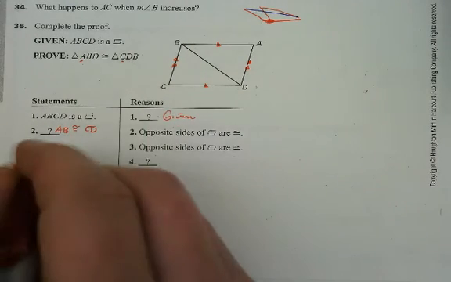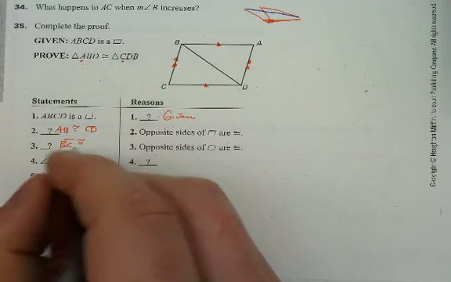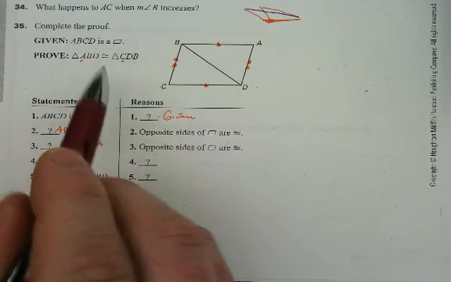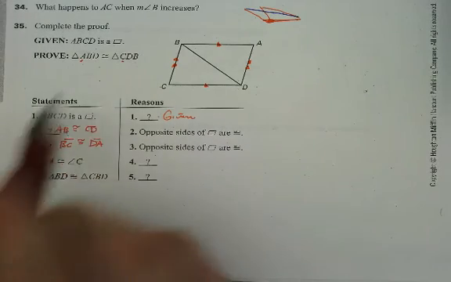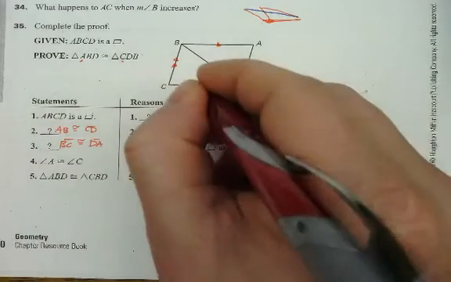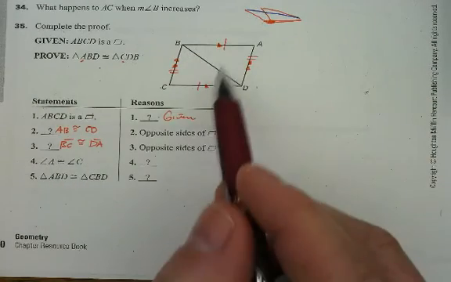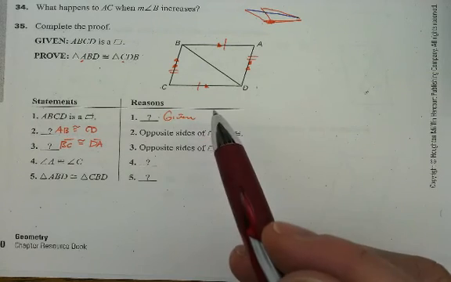So we're going to say segment BC is congruent to segment DA. And again, I'm paying attention to D going with B. They correspond. So we know this. We know this. We got two pairs of congruent sides in these triangles.